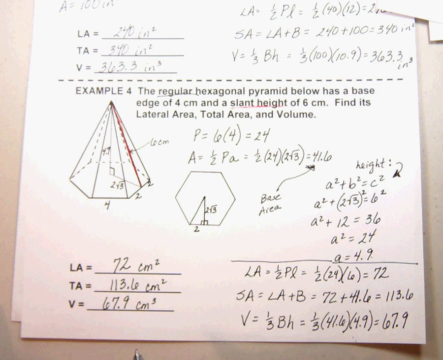That was a lot of work. There are a few like this. If you see one in the notes and you'd like some extra help, just come see me.